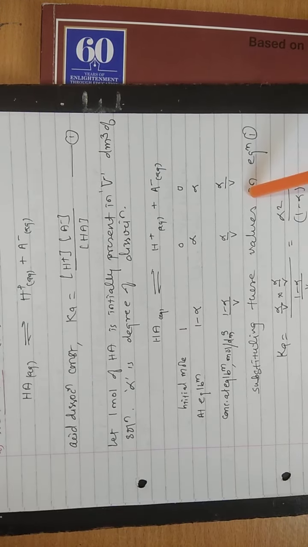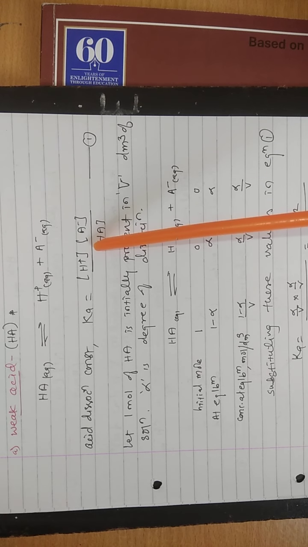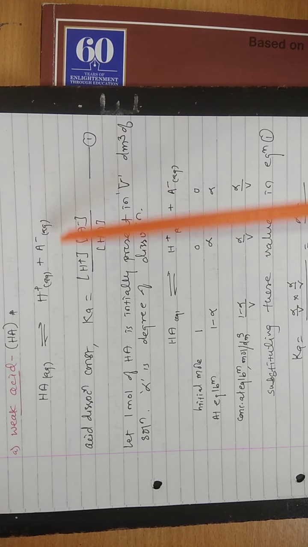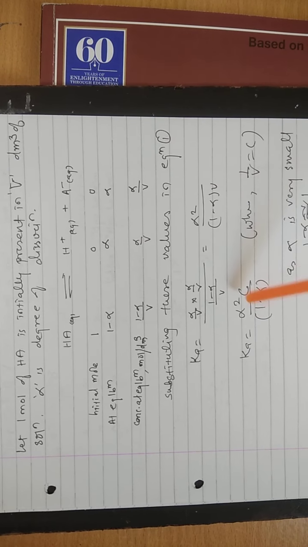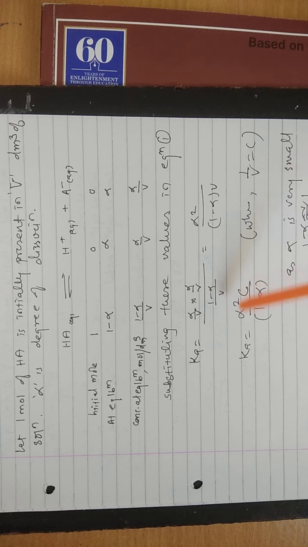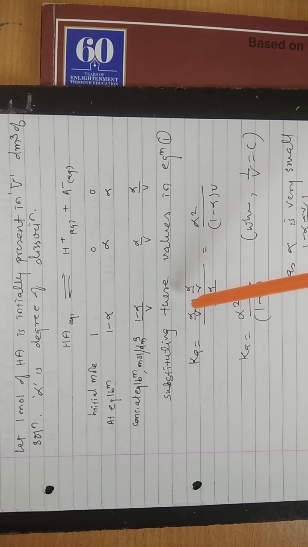Now these concentrations are substituted in this equation for the H plus, A minus and HA concentrations, right? The equation becomes K is equal to alpha upon V times alpha upon V divided by 1 minus alpha upon V.